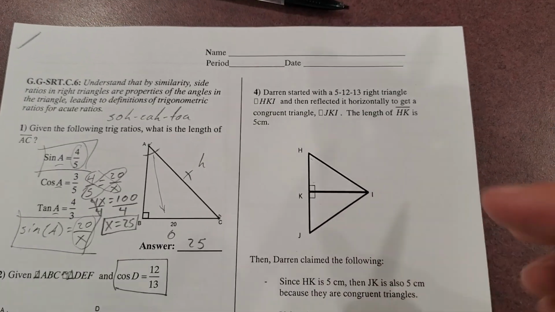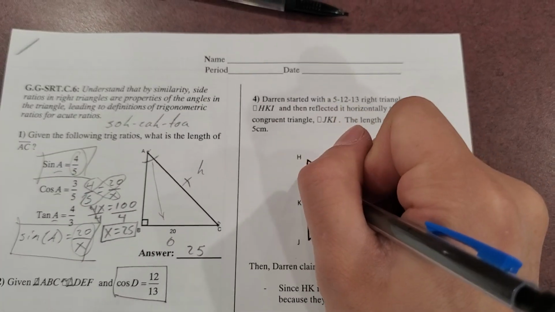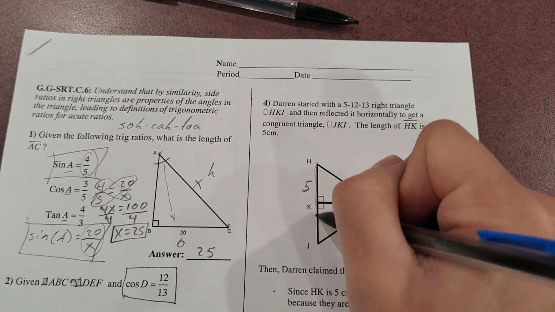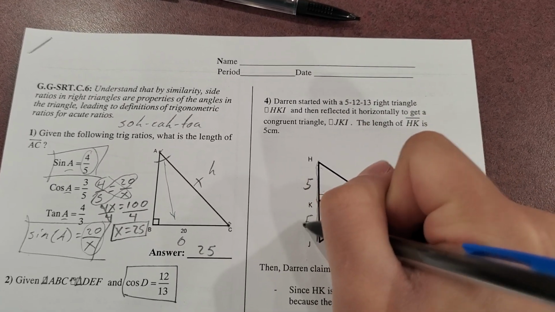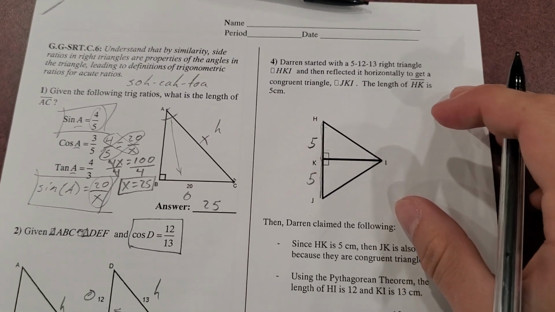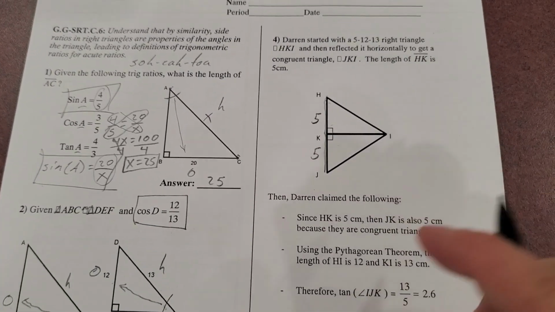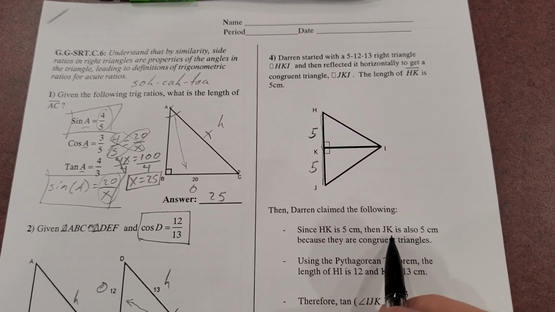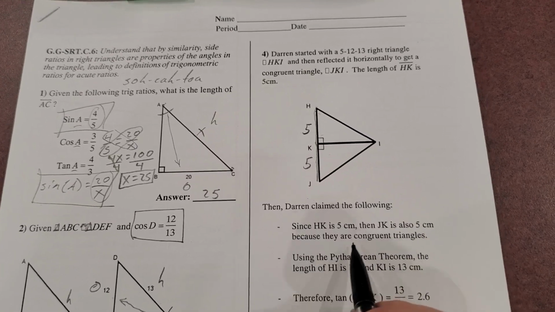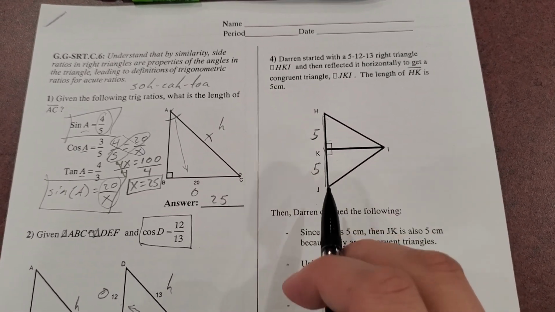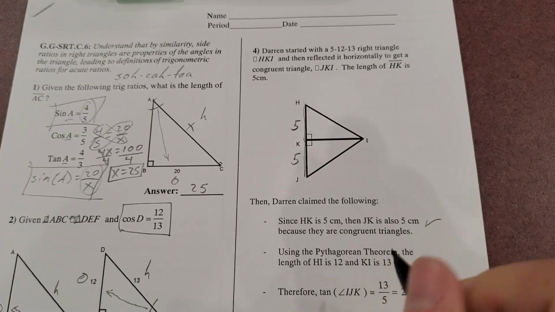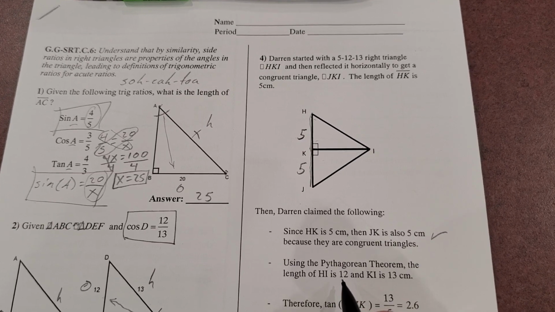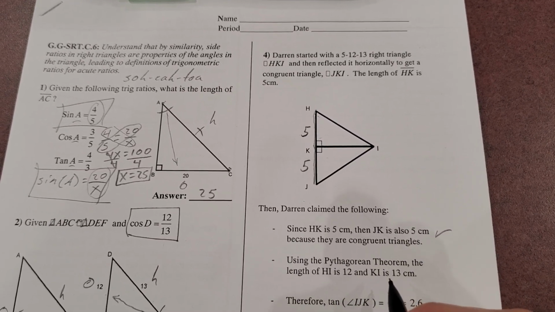So HK is 5 centimeters. We know that he reflected it, so this measurement here has to be the same as this measurement here. This also is 5 centimeters. Those are two things that I know. Darren claimed the following. He claimed that HK is 5 centimeters. Okay, then JK is also 5 centimeters, because they're congruent sides. That's true. We just said it. So that's true. This one's true. And it says, using the Pythagorean theorem, the length of HI is 12 and KI is 13.